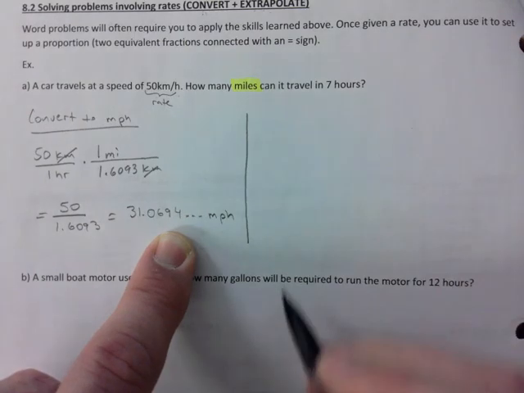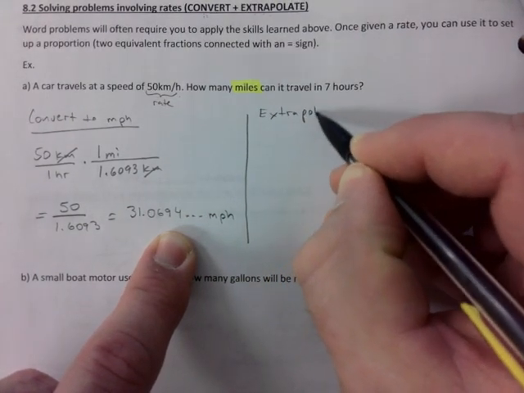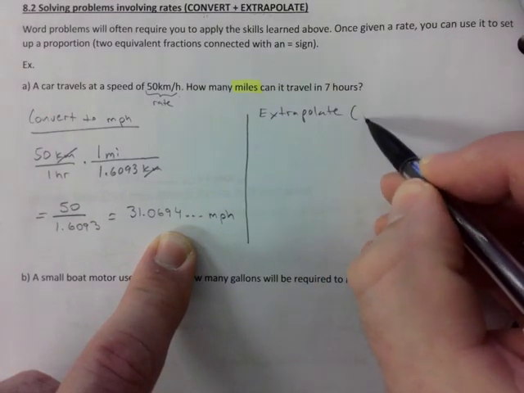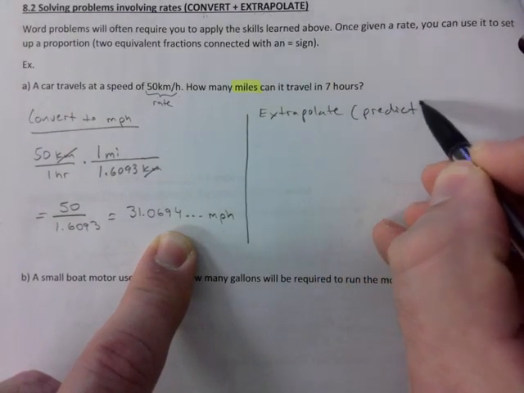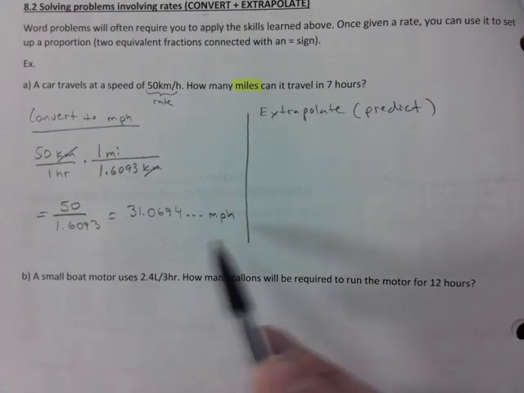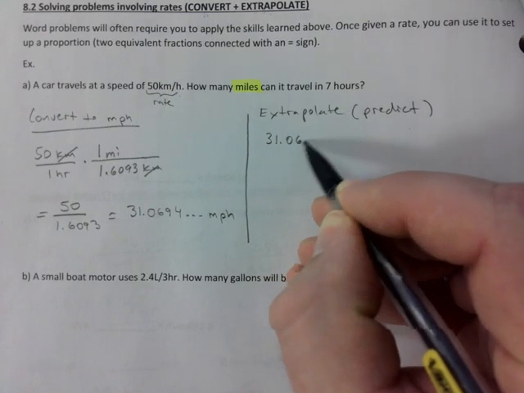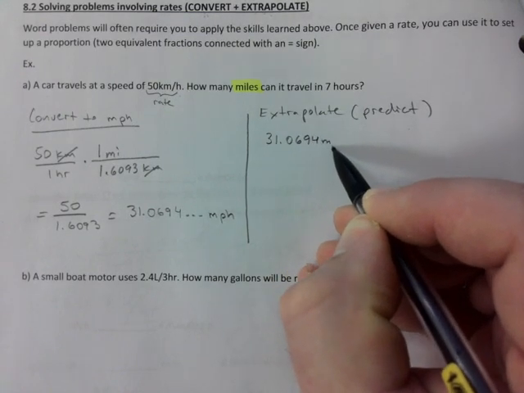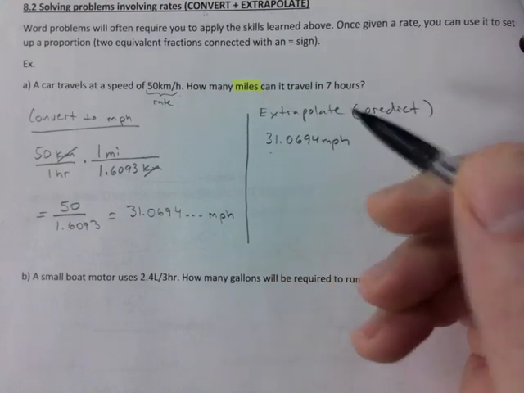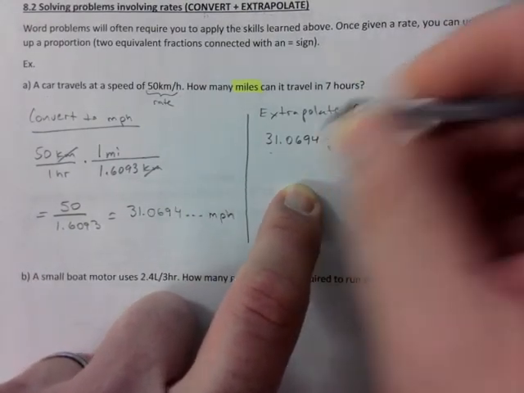And then this is the extrapolating part. Predict. So if that is true, if we travel 31.0694 miles per hour, sorry, come on, I'm too nervous, guys.